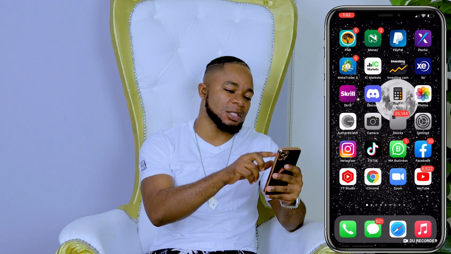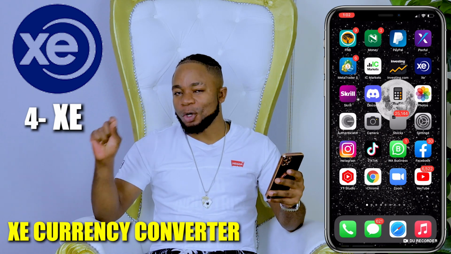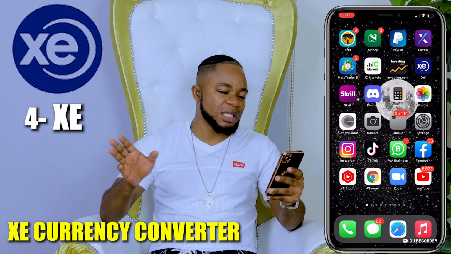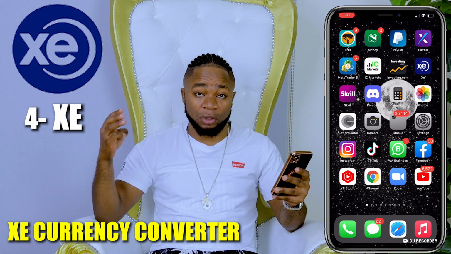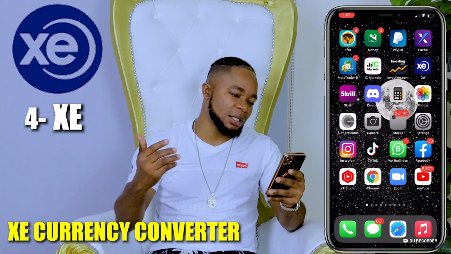The 4th app on my list is what I call XE. The full name is XE Currency Converter. All right, so you can just go on your app store, Android, whatsoever. These apps are available on Android and on Apple. So just go there and check for XE Currency Converter.